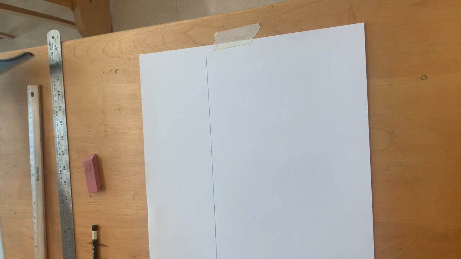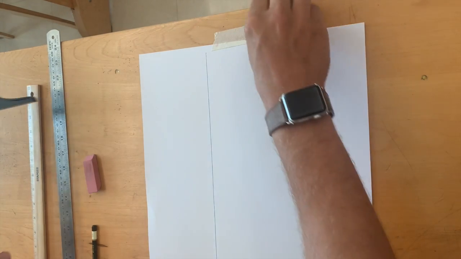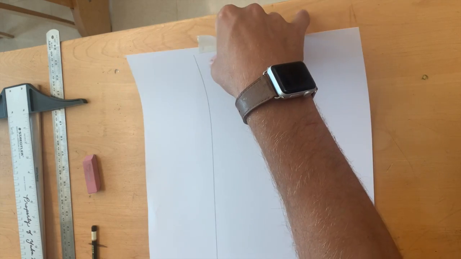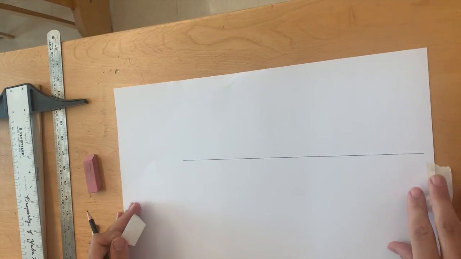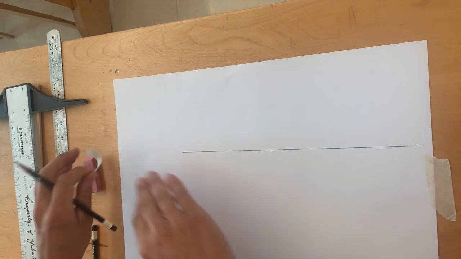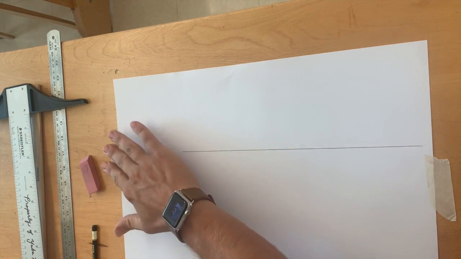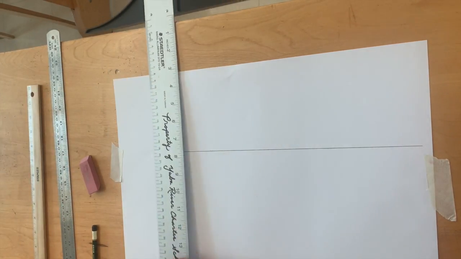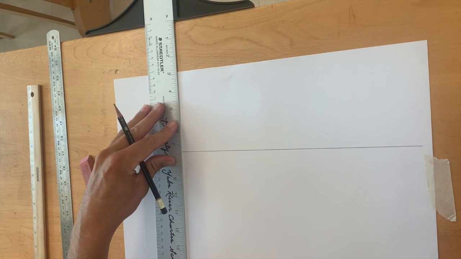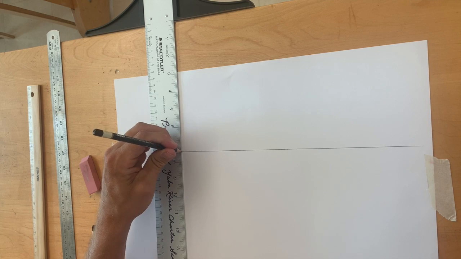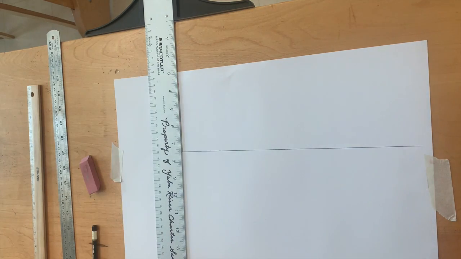The limitations of the T-square is that I have to constantly move my paper in order to get that straight line. However, you can arguably use the T-square to make the straightest lines possible.